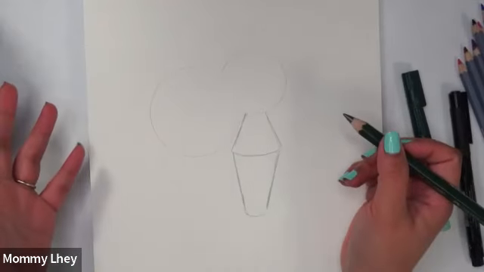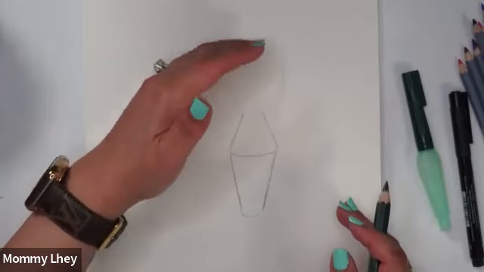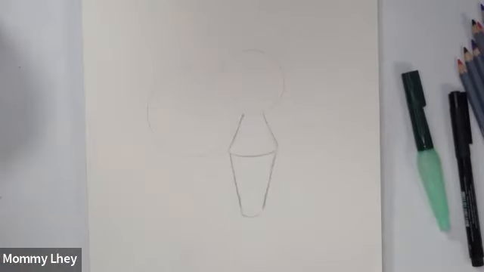Okay, so now that we have our basic, I really want to get started with, I always start with the face. And again, this is just something that I've gotten so used to. It's been part of my practice. I like to see the face of my character right away when I'm doing this.